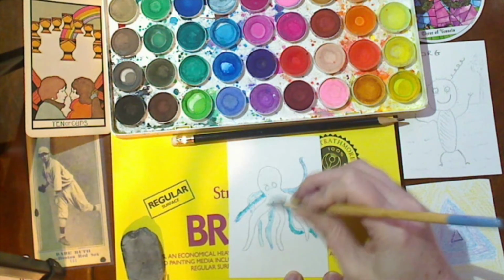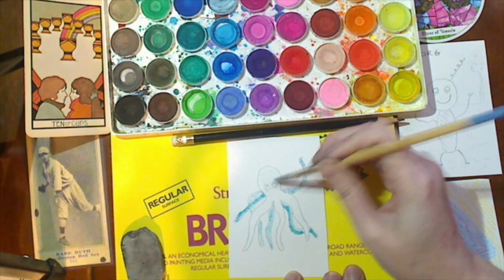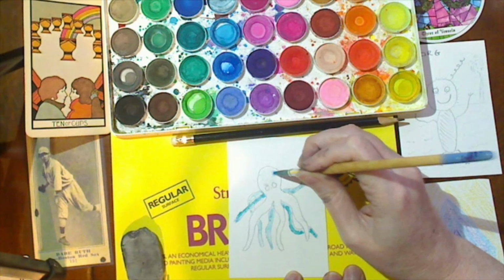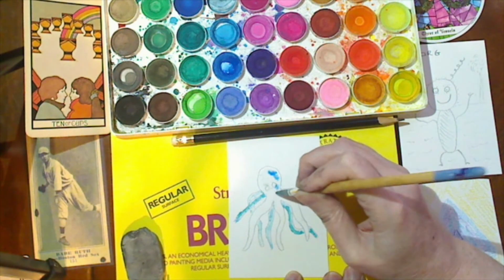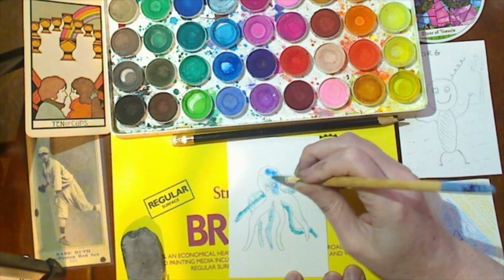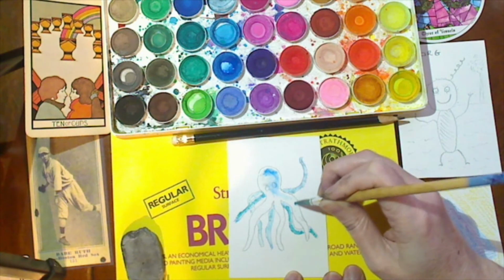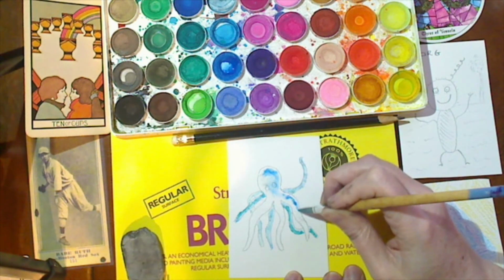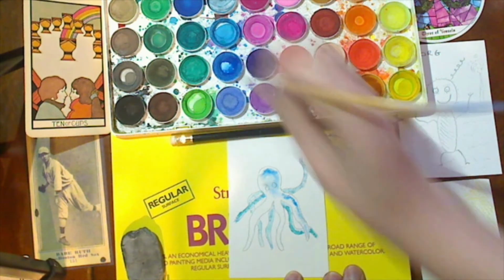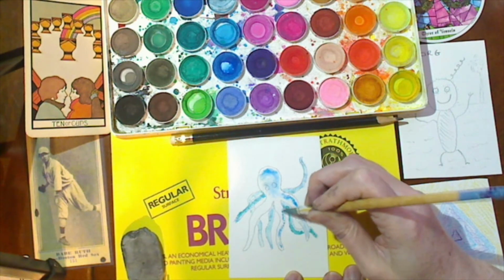Now what's going to happen, now that this is nice and wet and watery, is that if I take some of this blue and just touch in those areas with blue, the blue is going to spread throughout the whole wet area in sort of a cloud. And this creates a very pretty effect. So all I'm doing is tapping into the water, and it spreads just like as if you dropped food dye into a glass of water.